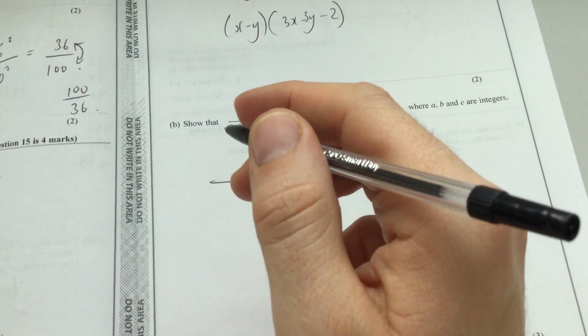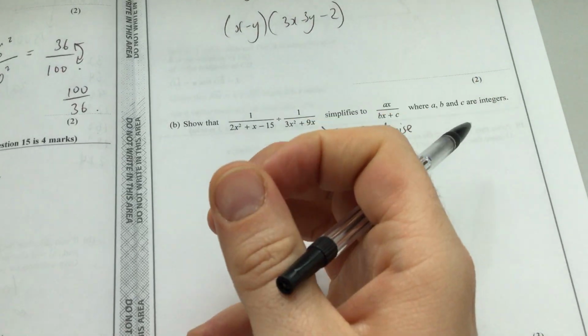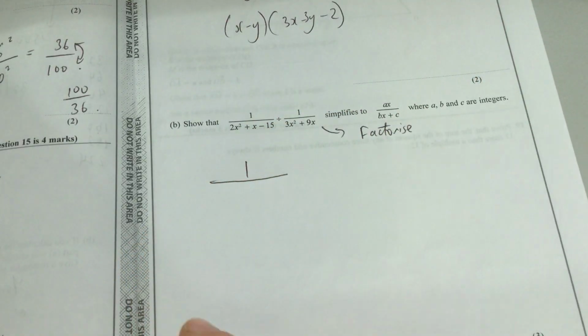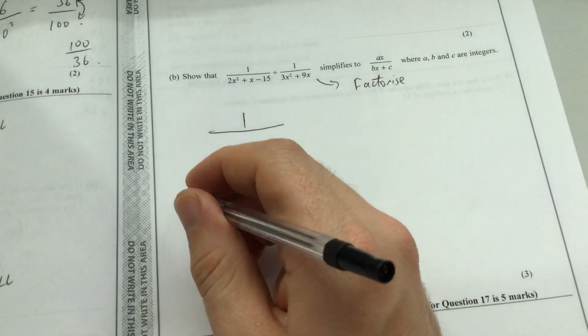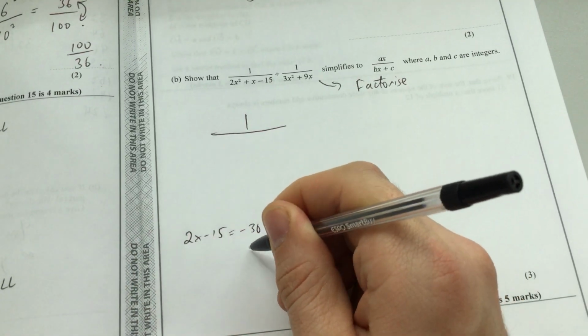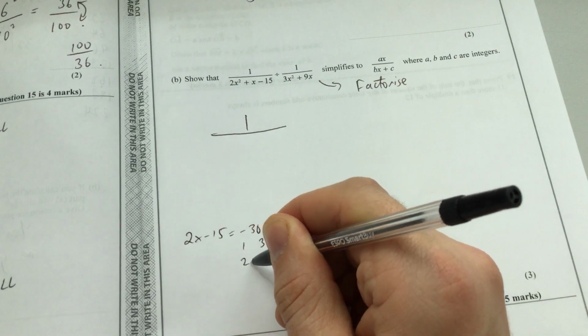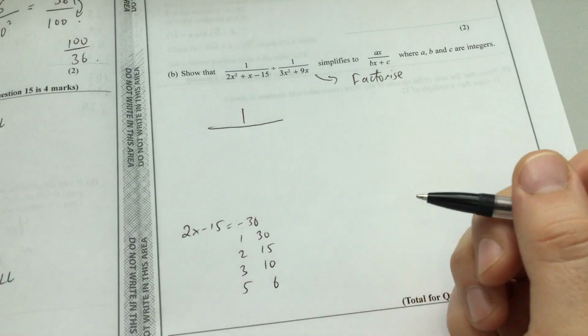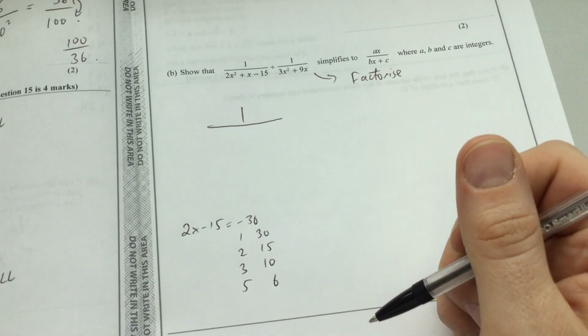So I'm going to do front times back, split in the middle, factorise. I'm going to do that away from the fraction work, down here in this empty space. So 2 times minus 15 is minus 30. Factors of 30: 1 and 30, 2 and 15, 3 and 10, 4 doesn't work, 5 and 6. 6 is a repeat, so I've definitely got all the factors.